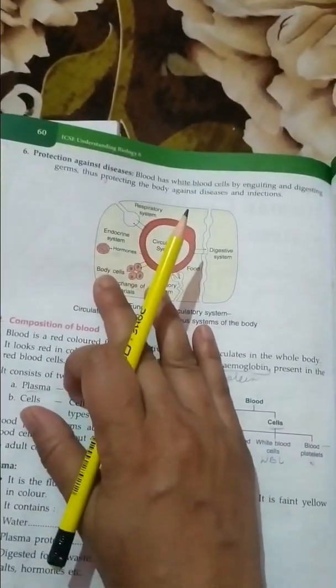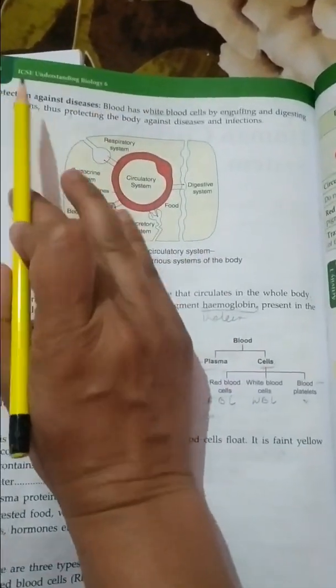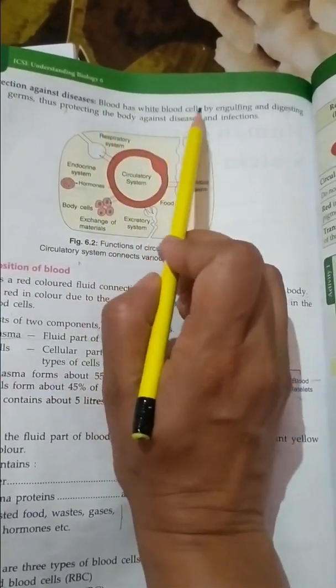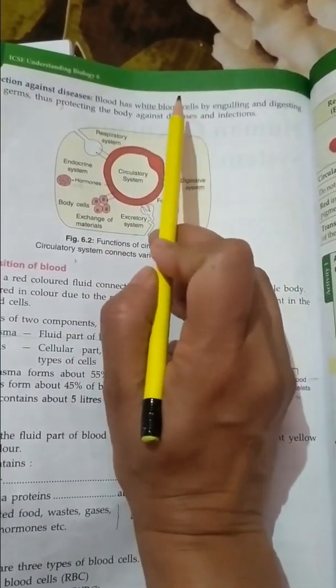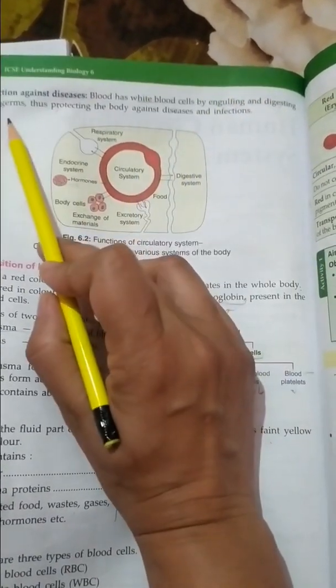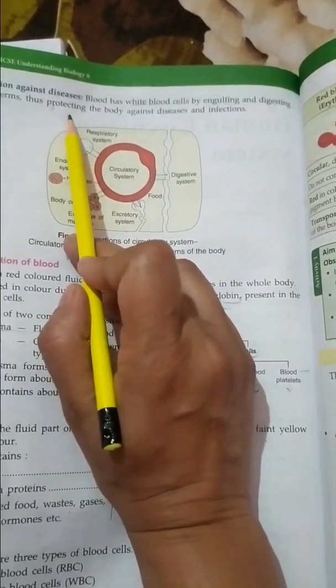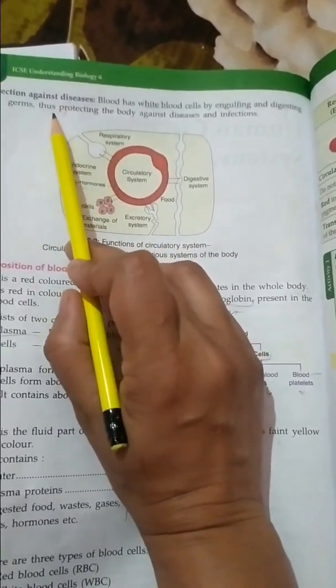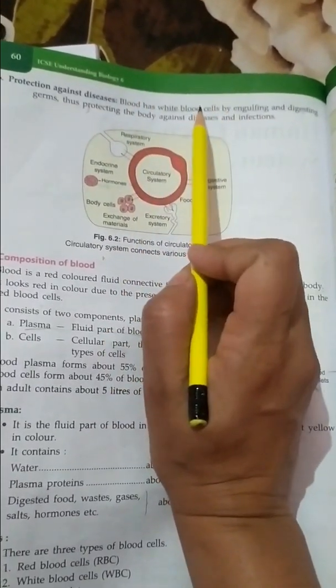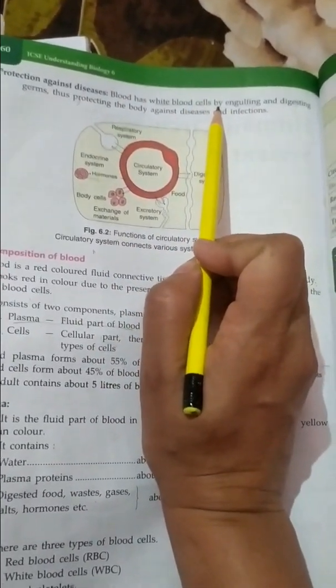Next important function of the blood is protection against diseases. We will study further that blood has the white blood cells. The main function of the white blood cells is to engulf or eat and digest the germs, those which cause diseases in our body. So it protects the body against the diseases and infection. White blood cells are also known as the soldier cells of our body.